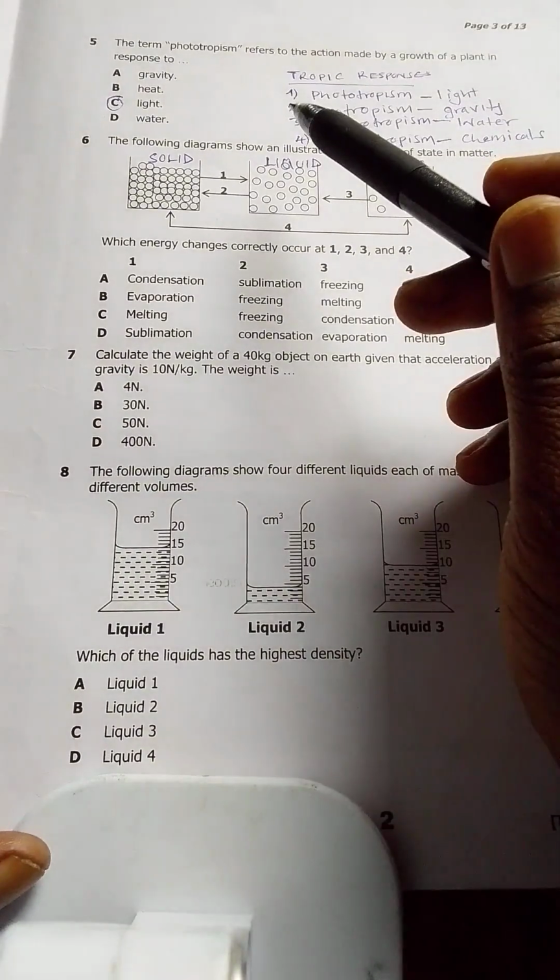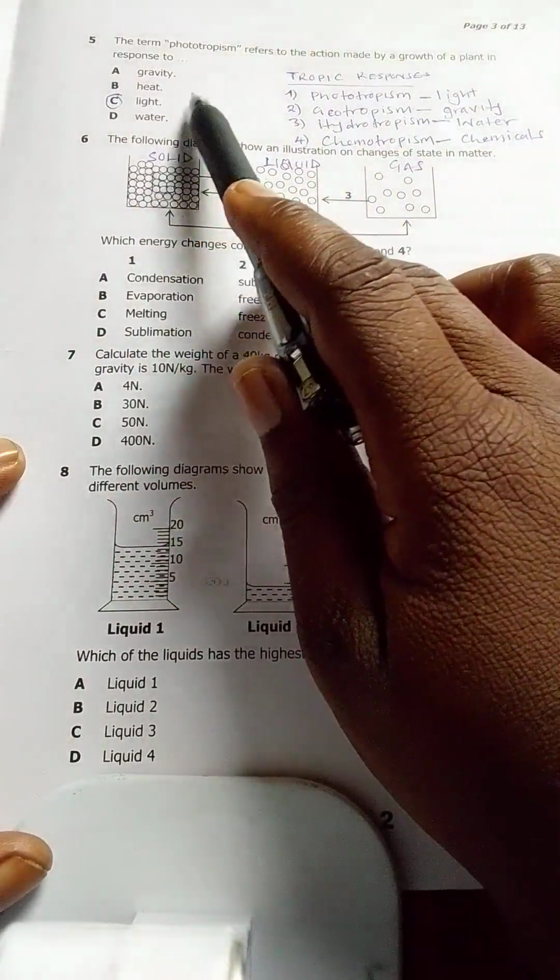So question number 5 is saying the term phototropism refers to the action made by a growth of a plant in response to. So the answer is light. Okay, phototropism is the growth response to light.